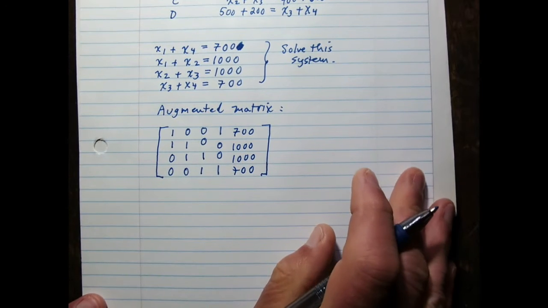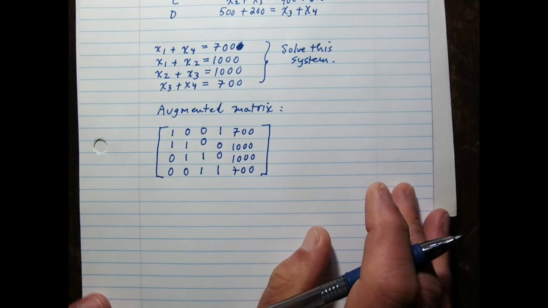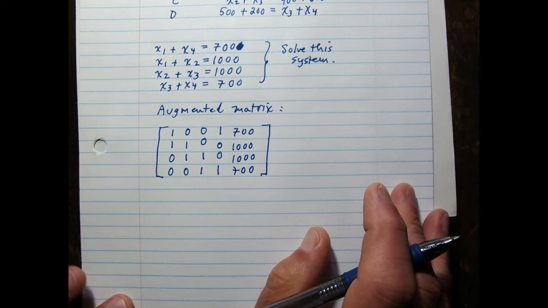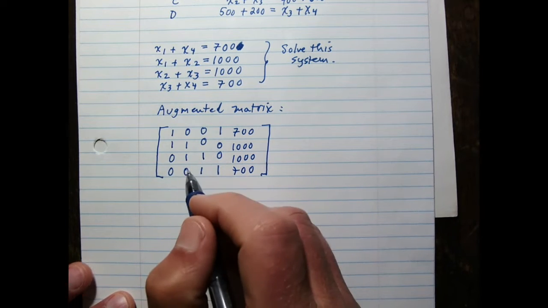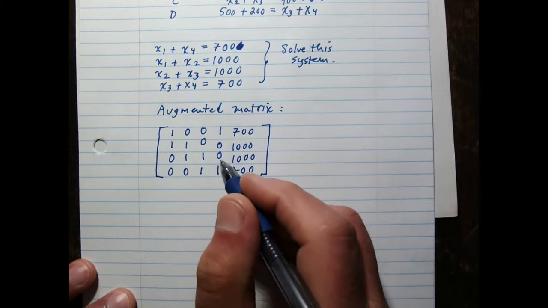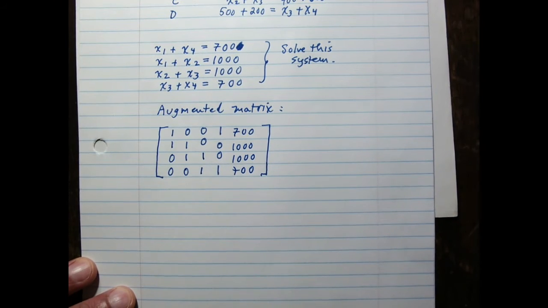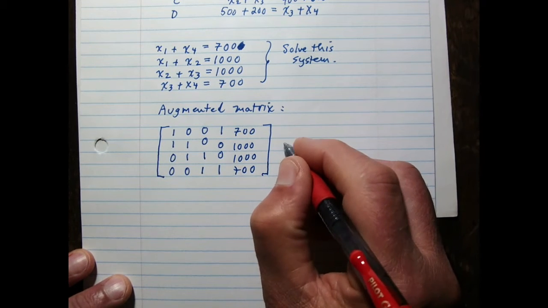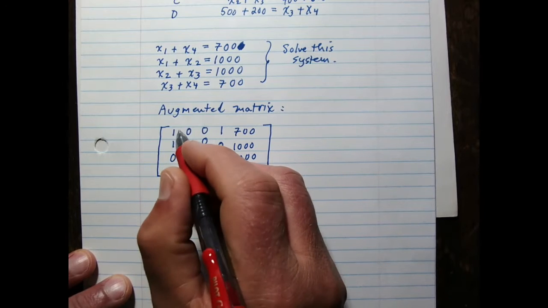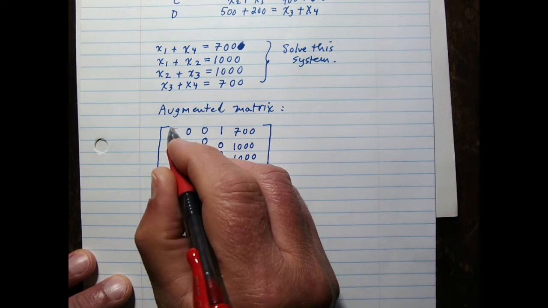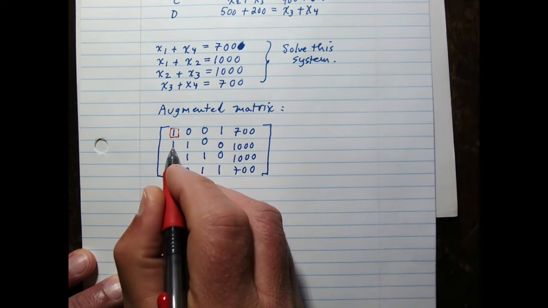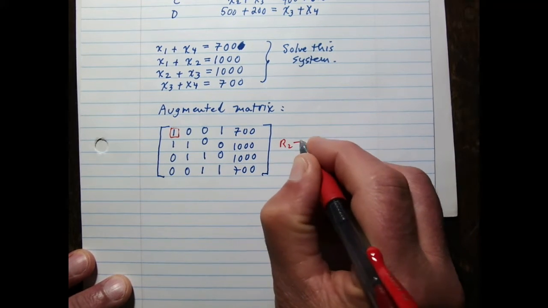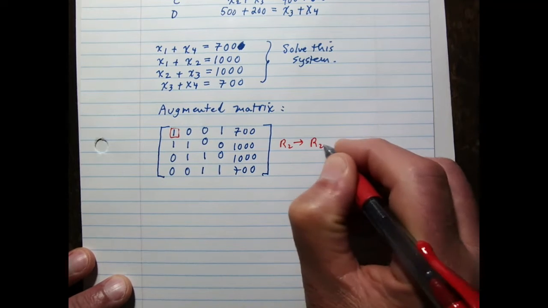So this is not a hard system to solve in any way. To me, it's mainly interesting to set this up, get to the end, and then talk a little bit about what the interpretation would be. There is a small amount of work in reducing this to reduced echelon form. Let's go through some of these steps. I've got a pivot position up here in my upper left. I want a 0 below, so I'm going to take row 2 and replace it with row 2 minus row 1.